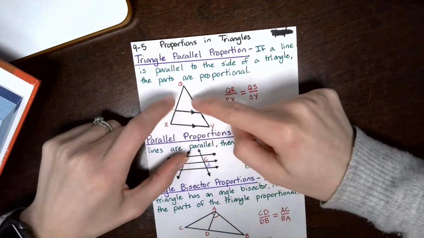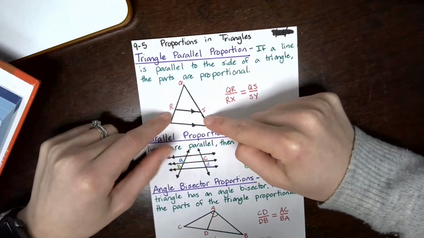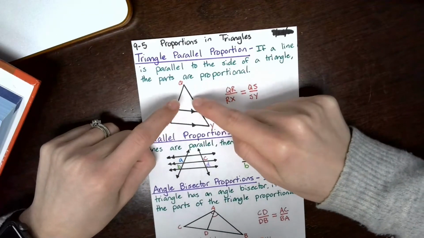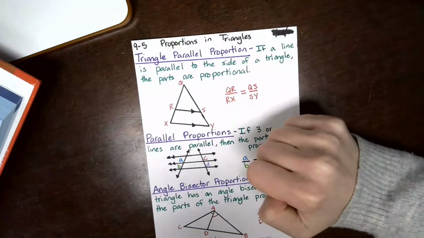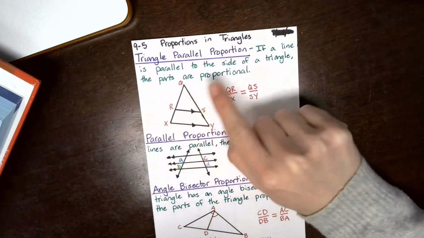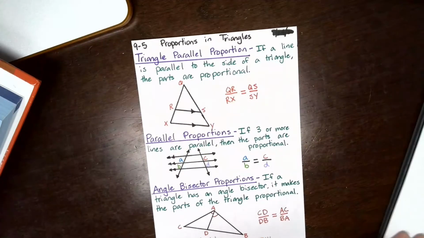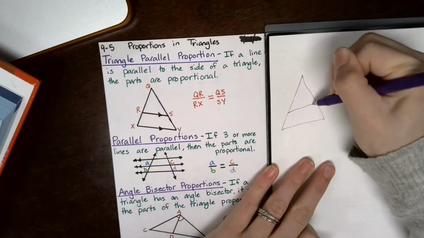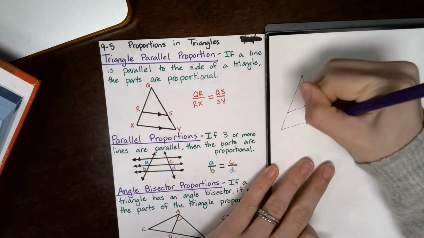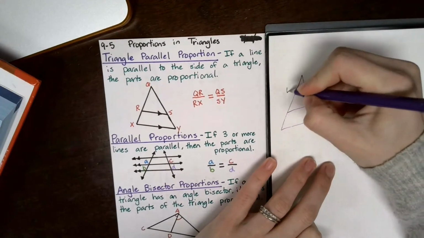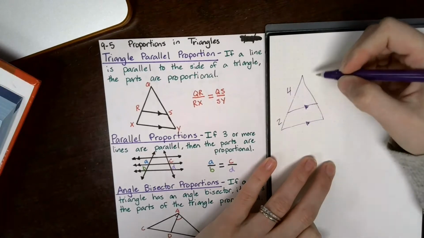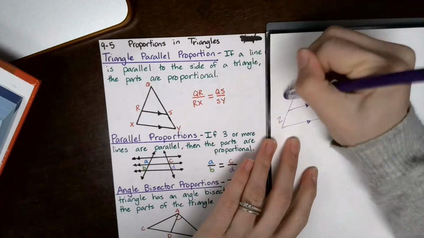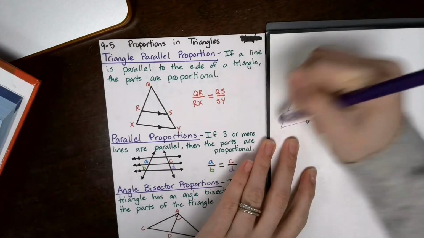We don't have the dash marks here telling us that, which is why I wanted you to make sure when we learned about midsegments that we understood that we needed the dash marks there. So the triangle parallel proportion is just saying if we have numbers here, and I'm just going to draw this out another way, as long as these two sides are parallel, if I know this is 4 and this is 2, and actually I'm going to use letters instead of actual numbers just to show you the concept.